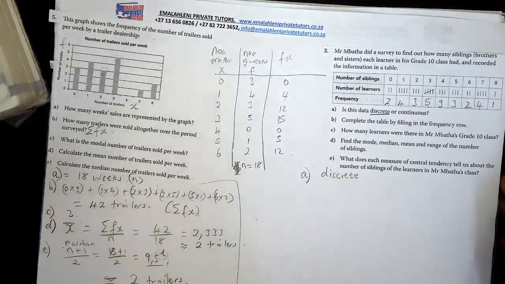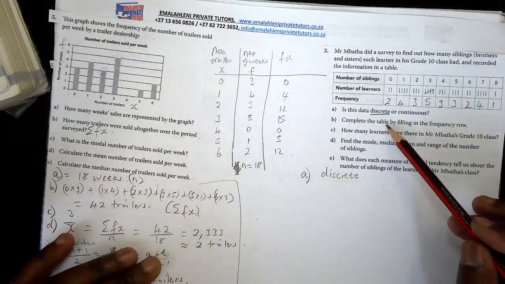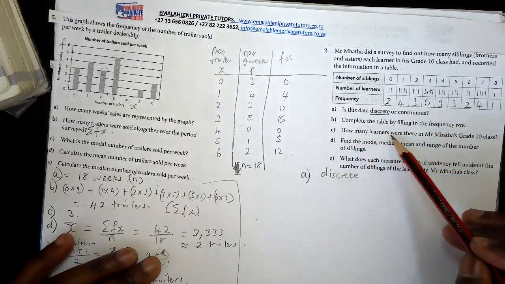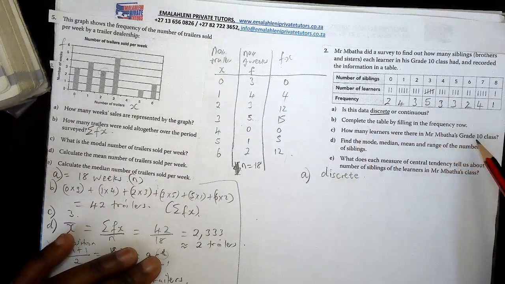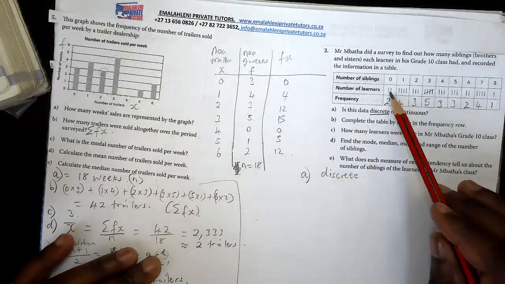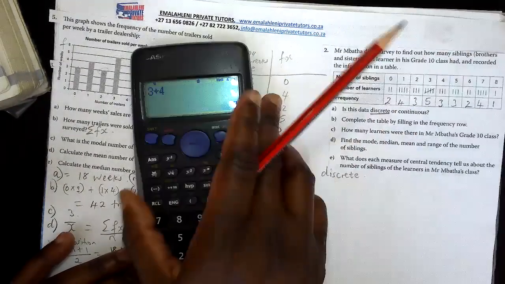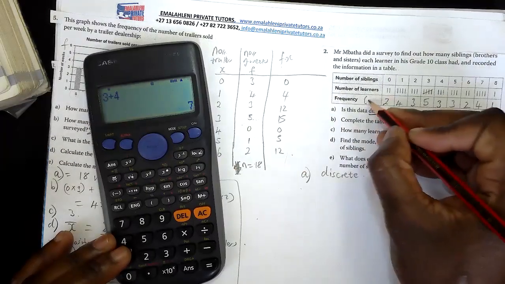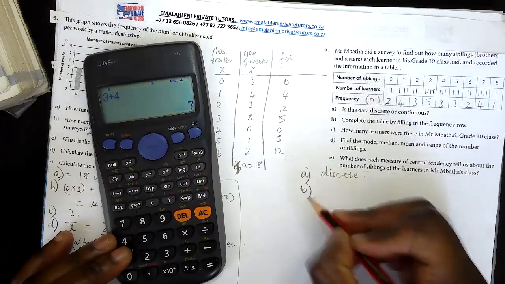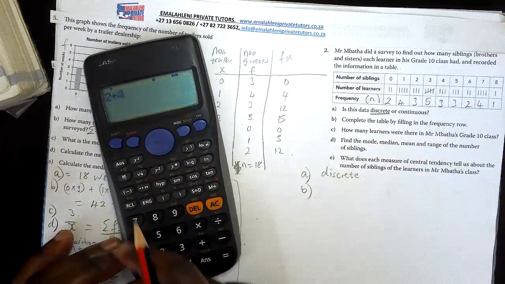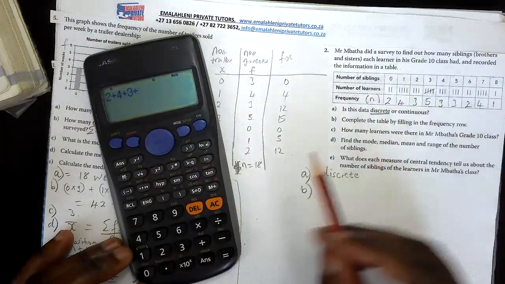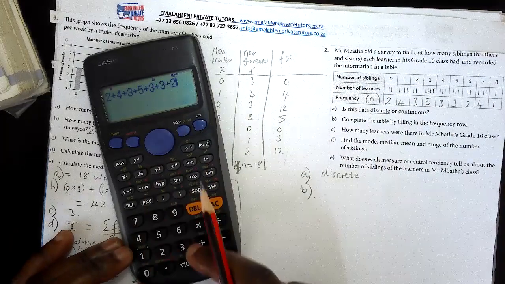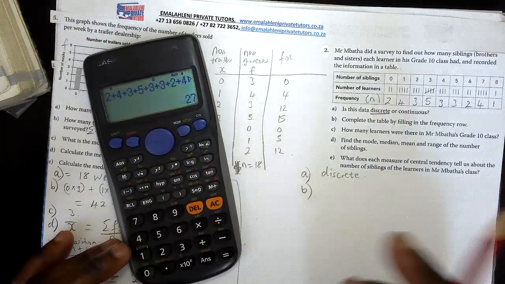Now, let's move on. Complete the table by filling the frequency row. We have done that. How many learners were there in Ms. Mbata's grade 10 class? We're looking at the number of learners. We need to add. That's our N. So for B, we're going to say 2 plus 4 plus 3 plus 5 plus 3 plus 3 plus 2 plus 4 plus 1. What do we get? 27 learners.